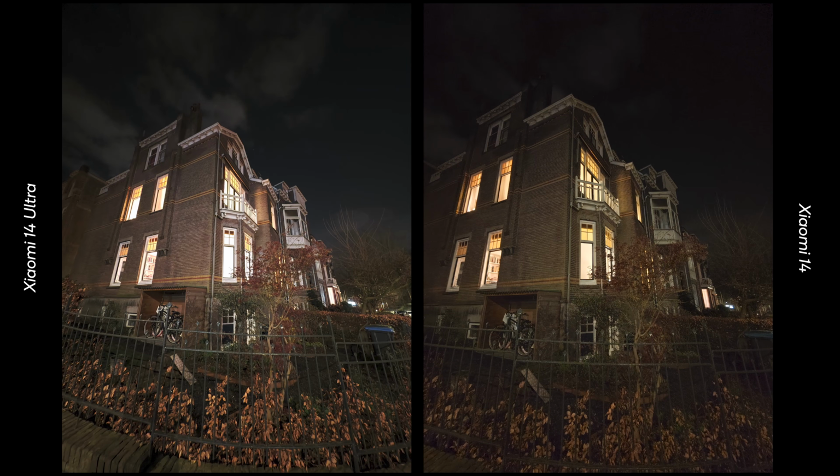Using the ultra wide, we can see a clear difference. The 14 Ultra, of course, does have a much wider field of view when it comes to the ultra wide, but funny enough, the 14 has the better dynamic range control and it looks better in terms of a low light shot and feels more detailed.